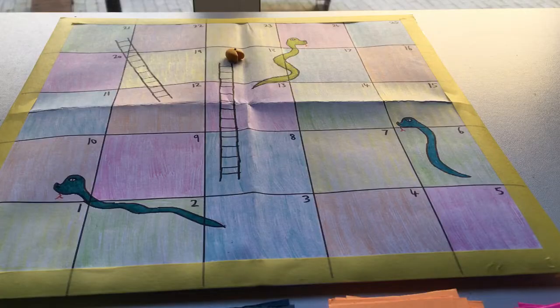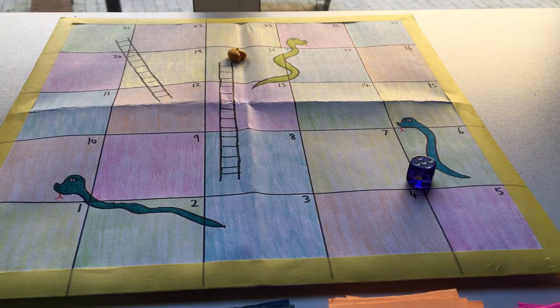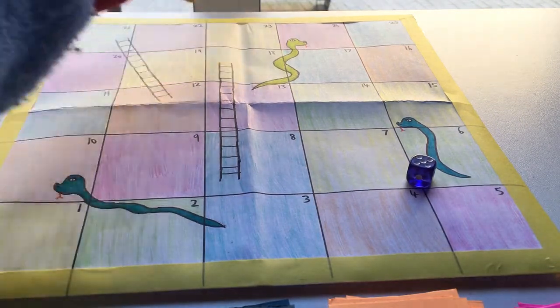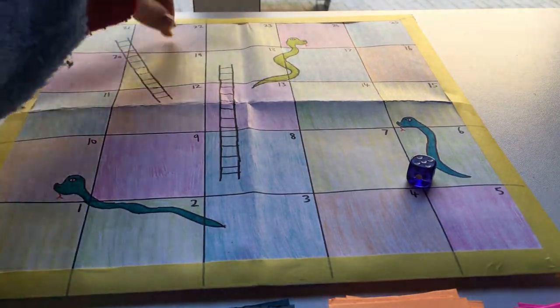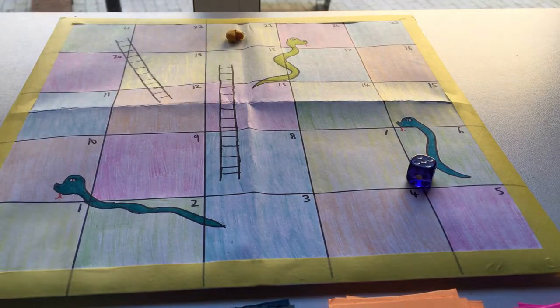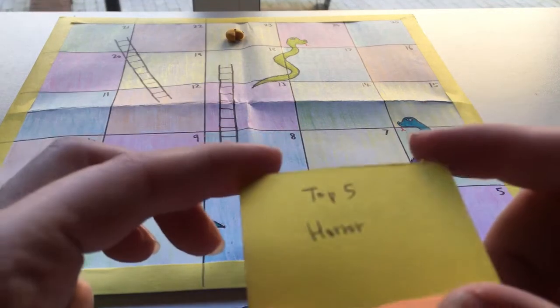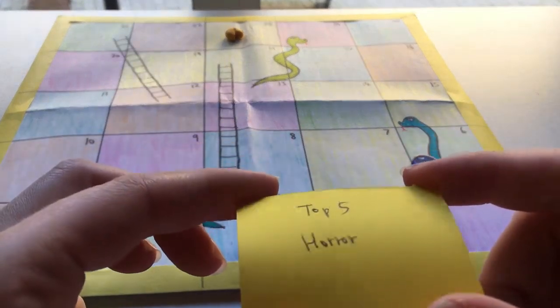I then roll a 5. 1, 2, 3, 4, 5. I end up on the yellow 23 square, which is goals, which is top 5 horror book. So the next prompt is a goals one, and that is top 5 horror book.